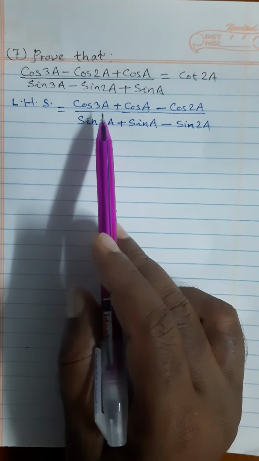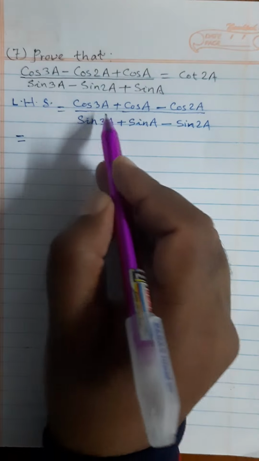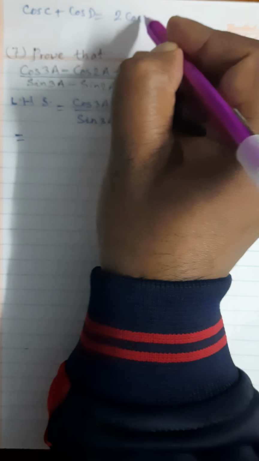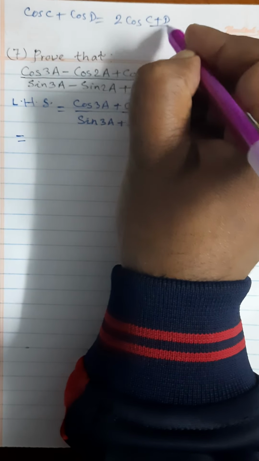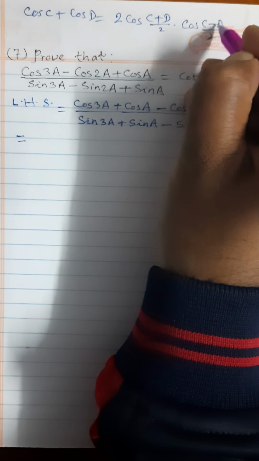Cos 3a and cos a we have written together, and minus cos 2a; sin 3a plus sin a, and minus sin 2a at last. And we can now use the cos c plus cos d formula. We have the formula cos c plus cos d equals 2 cos (c plus d) over 2 and cos (c minus d) over 2. So cos plus cos, it will be cos cos.